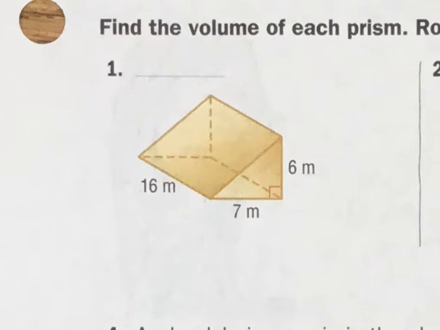This is the independent practice for 10.2. We're going to find the volume of these triangular prisms. Okay, so we have a triangle right here, which is the base, and then we have another triangle here. So we know it's a triangular prism, and this would be the height between the two triangles. Okay, so volume equals the area of the base times height.